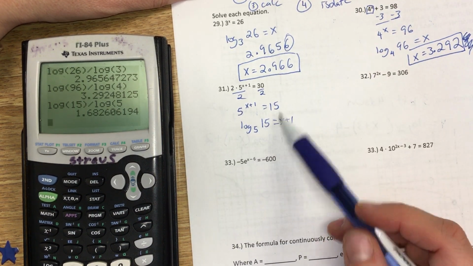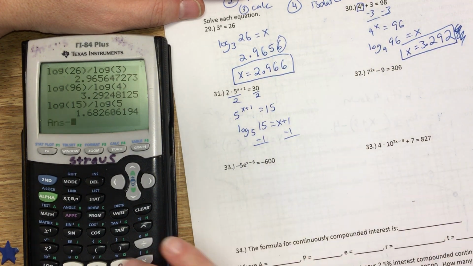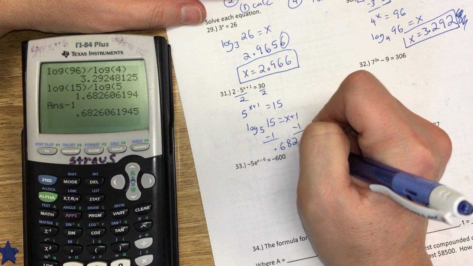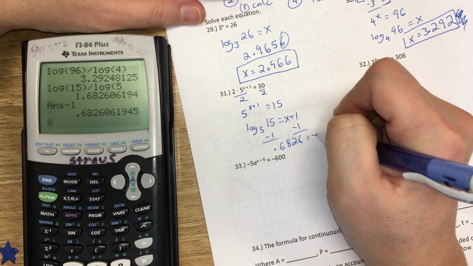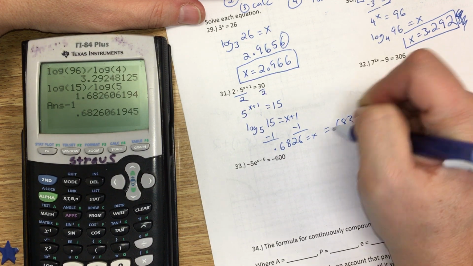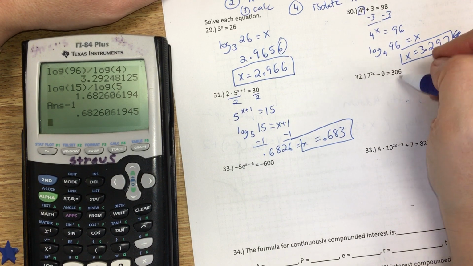This is the first time I've had to use step 4, which is isolate x. So on my calculator, I'm also going to subtract 1. And I get 0.6826, which becomes, rounded up, 0.683.